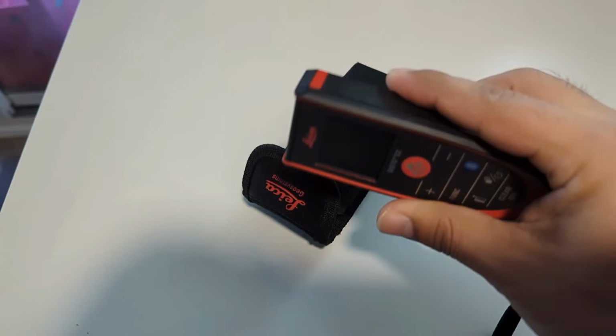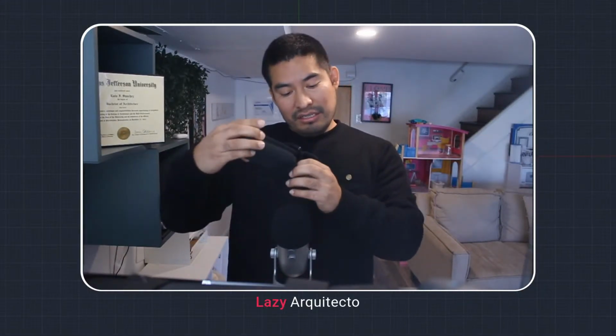So you can see right here, that's the laser. The brand is Leica. I used other brands, but this feels so comfortable, sturdy, and it does the job very efficiently.